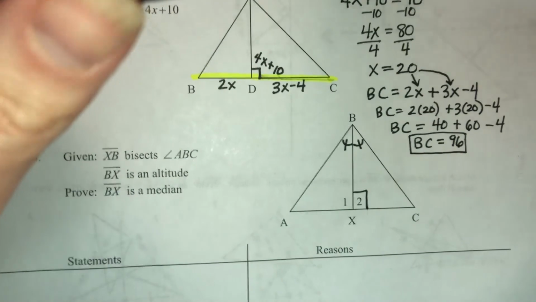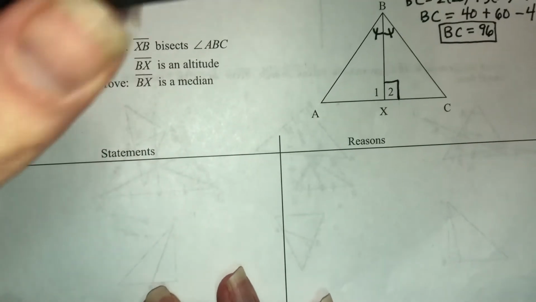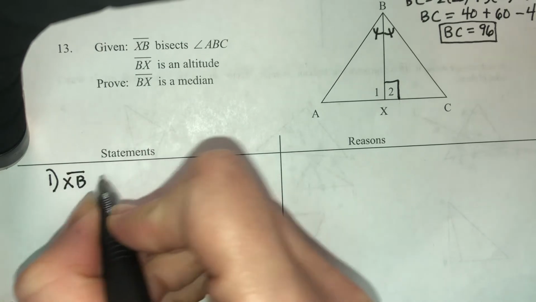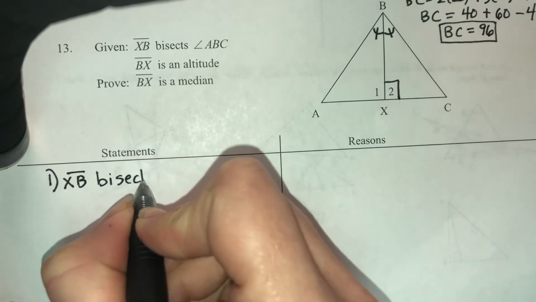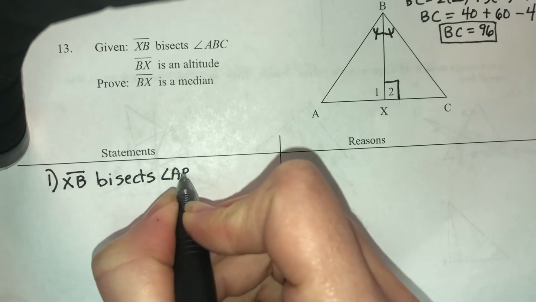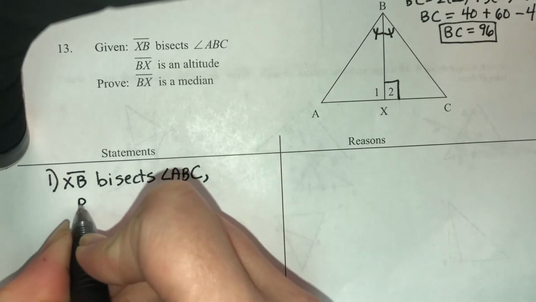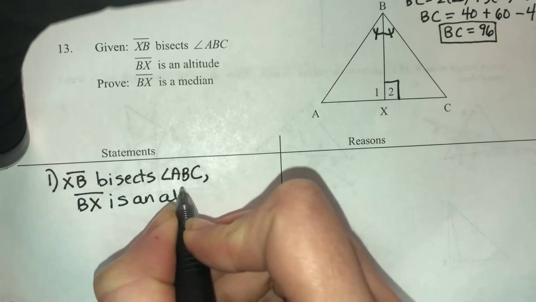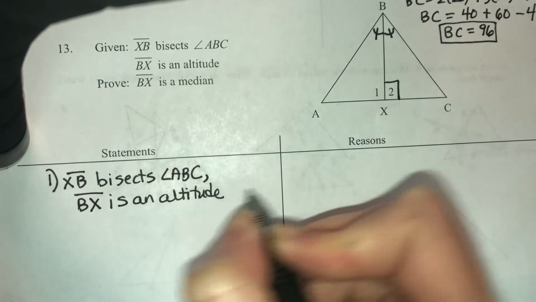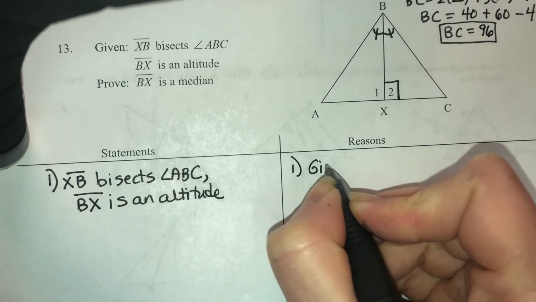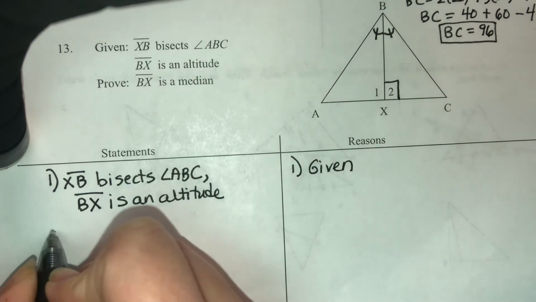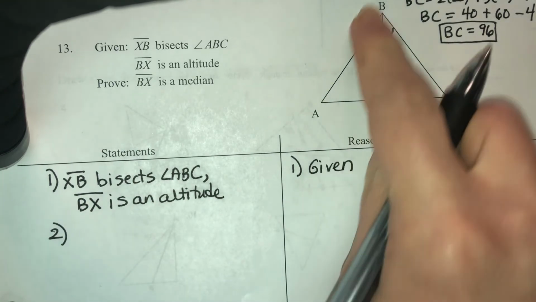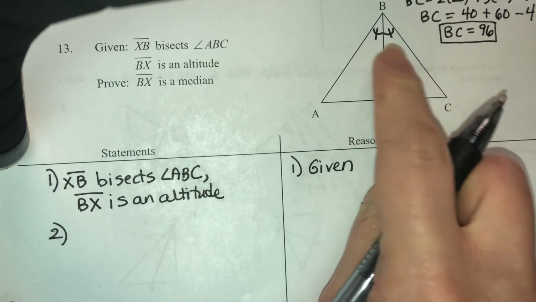So, for my proof, I'm going to begin with the given information. First statement is XB bisects angle ABC and BX is an altitude. I know these things because they were given. Now, when we made the statement that XB bisects angle ABC, we were able to write these angles were congruent.